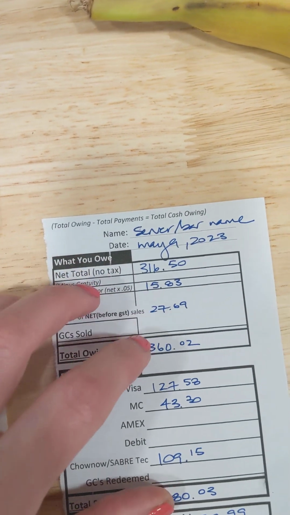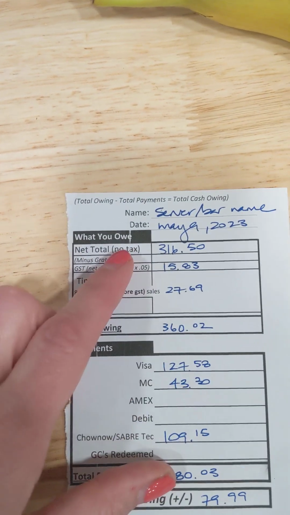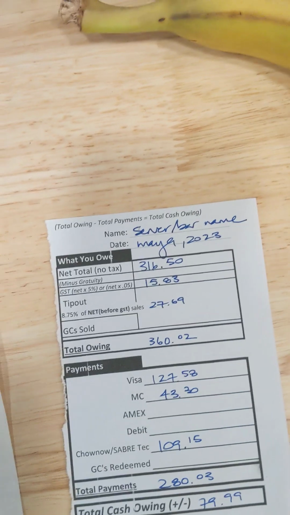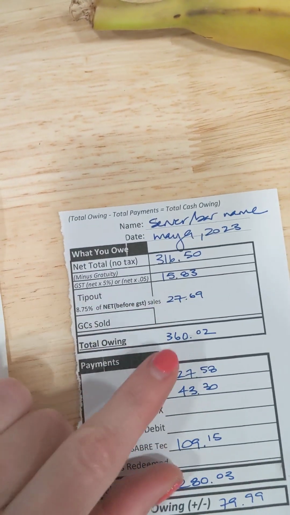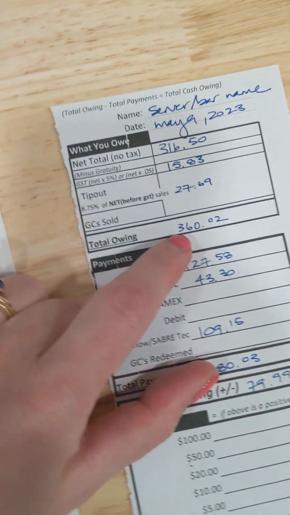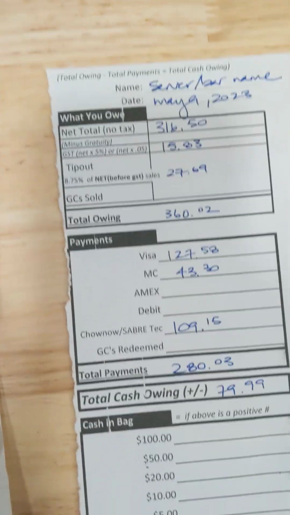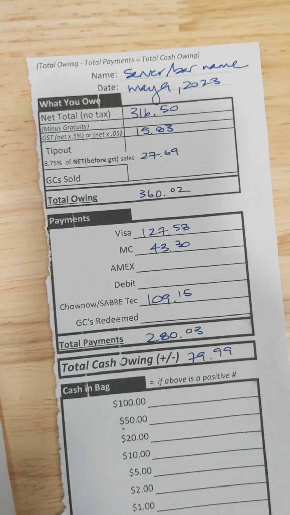So you're adding those numbers together to figure out your total amount owing: the net sales without the discounts, the GST, and your tip out. So you owe $360.02. Then you need to figure out what you got in electronic payments to figure out what you owe.